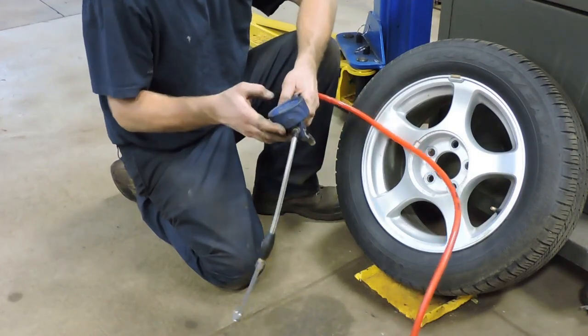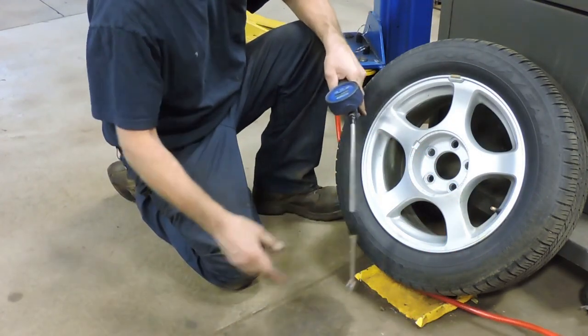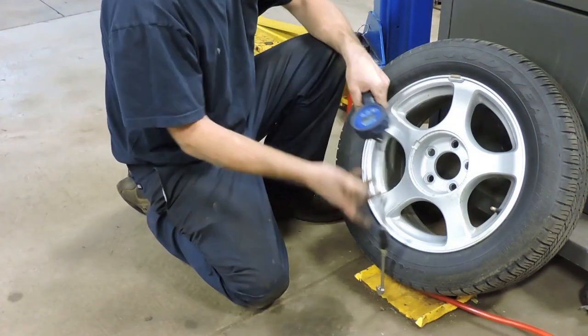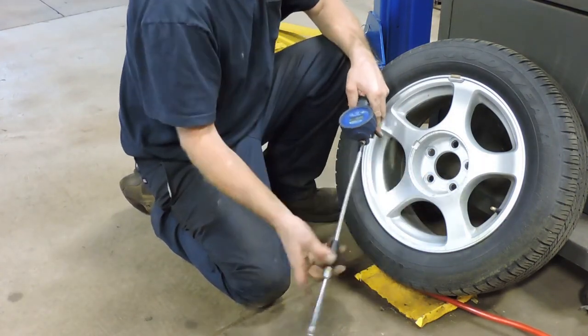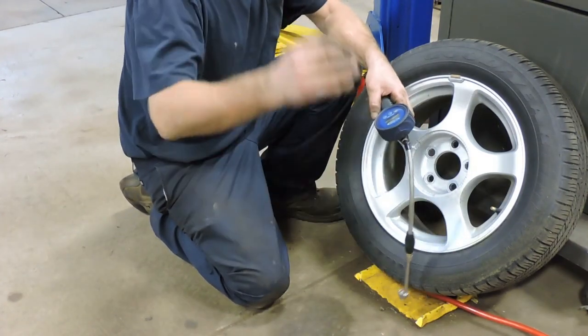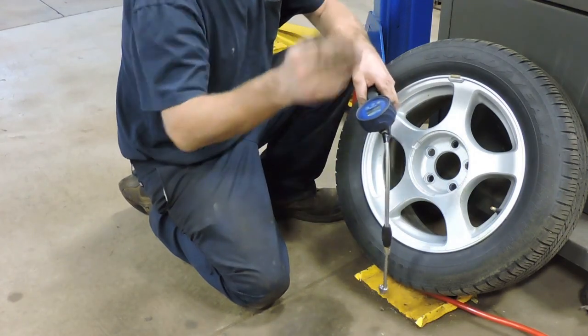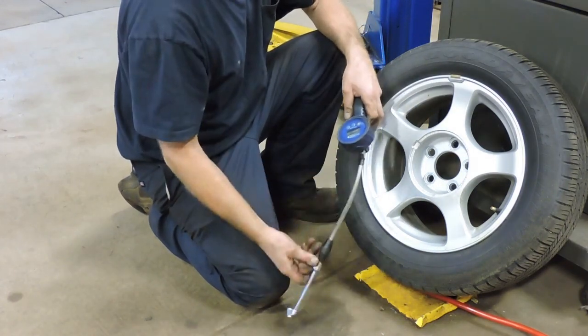So now that we've talked a little bit about the different types of valves, we're going to go ahead and inflate this tire, and I'm going to use a digital tire pressure inflator. It's very important that we get an accurate inflation pressure because of our tire pressure monitoring systems. A variation in pressure between tires of 4 to 7 psi can cause the light to come on.